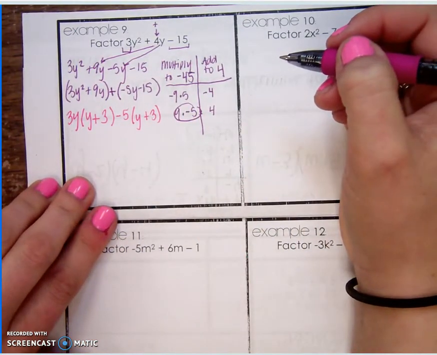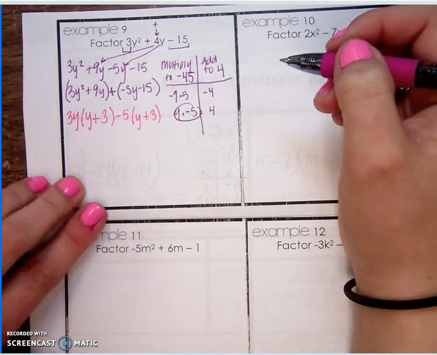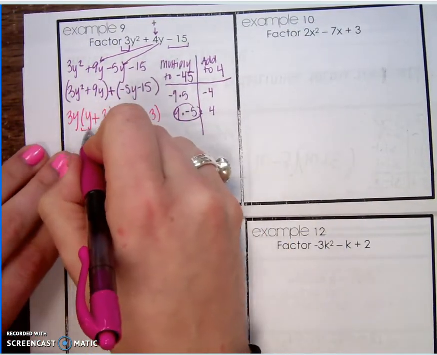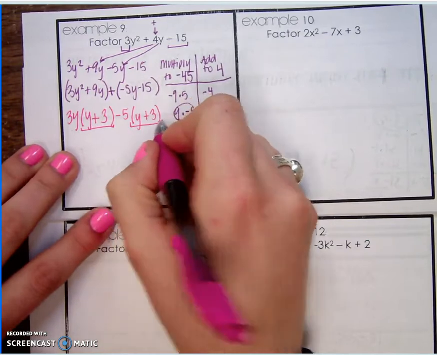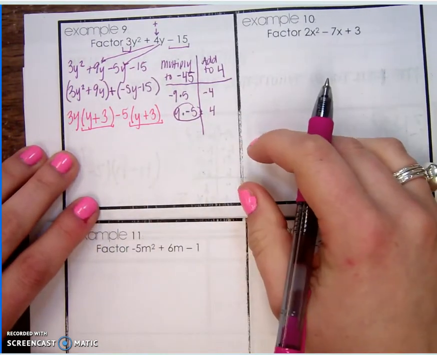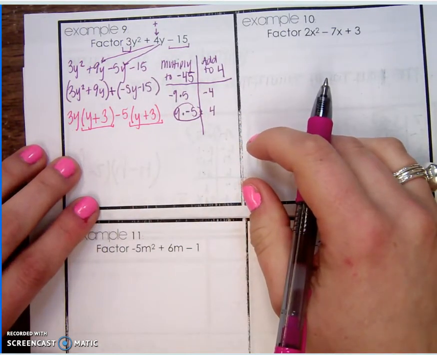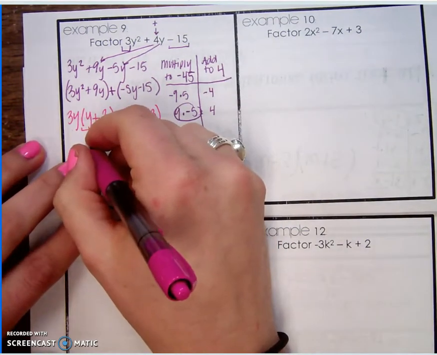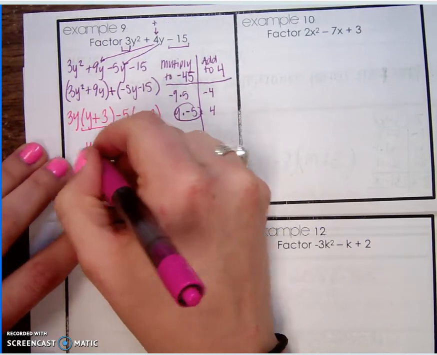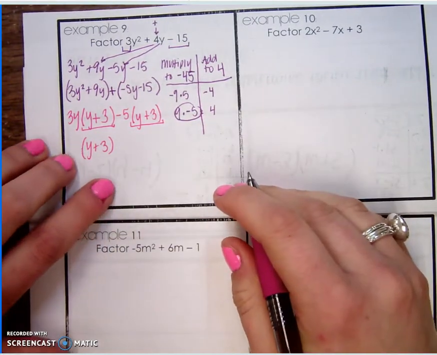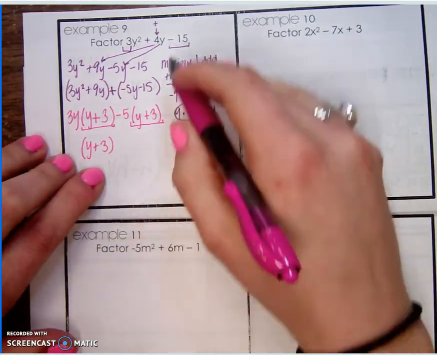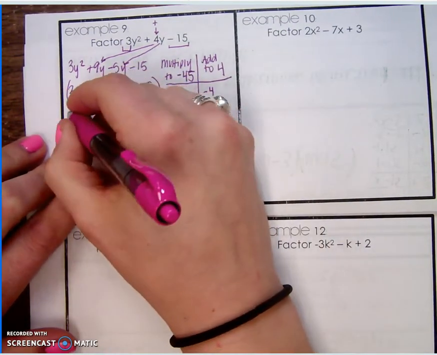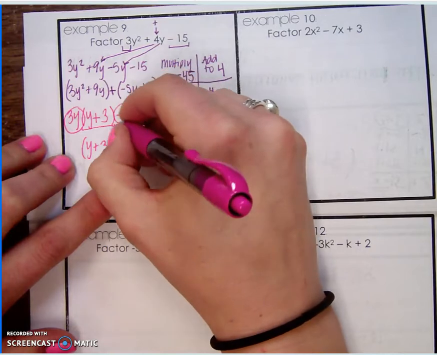Okay, so I'm almost done here. I just factored those GCFs out. Now, you'll notice that these two should be exactly the same. If they aren't, we went wrong somewhere. They should be exactly the same after you pull out those GCFs. That's going to be the first binomial, y plus 3. The second binomial comes from this 3y and the negative 5.